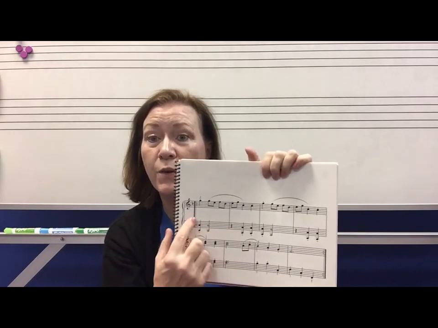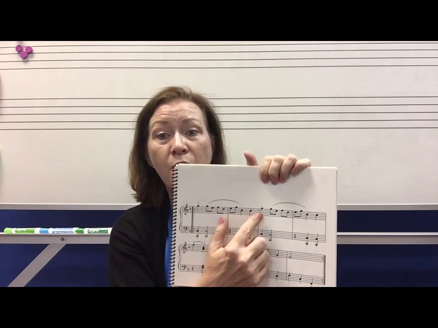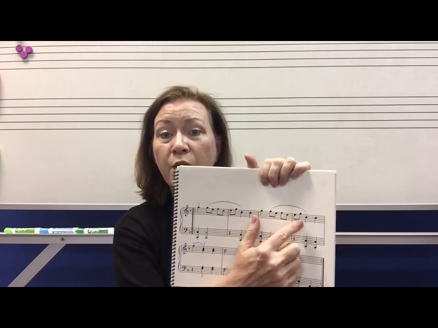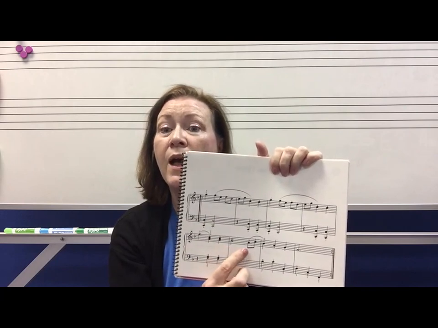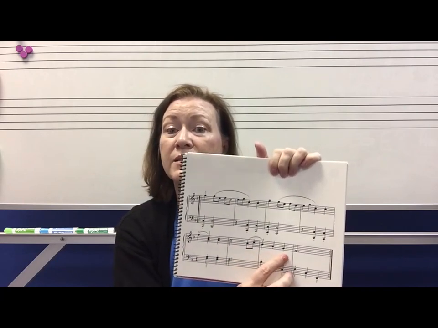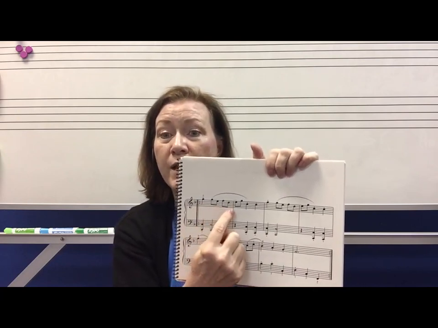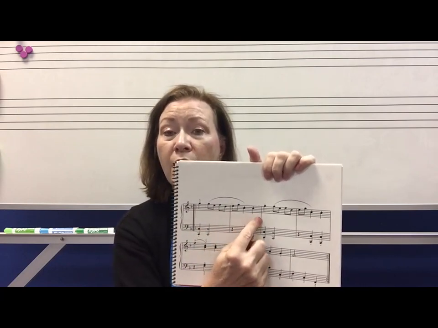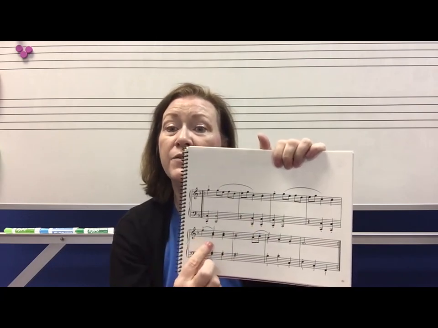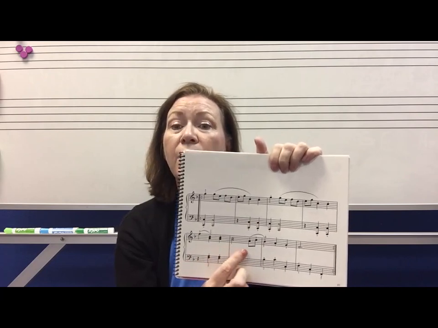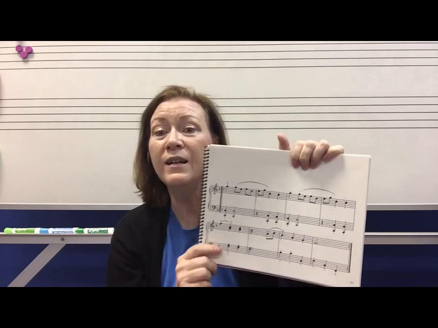Now we go to page 2. So, mi, fa, re, mi, so, do, so, mi, fa, re, mi, so, do, fa, do, la, do, te, la, so, fa. And repeat. So, mi, fa, re, mi, so, do, so, mi, fa, re, mi, so, do, fa, do, la, do, te, la, so, fa.